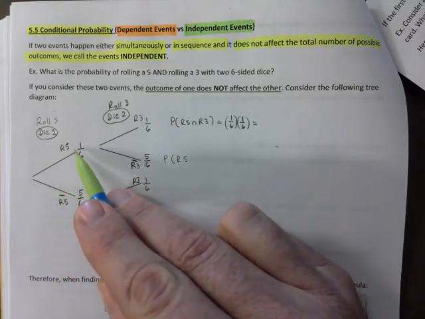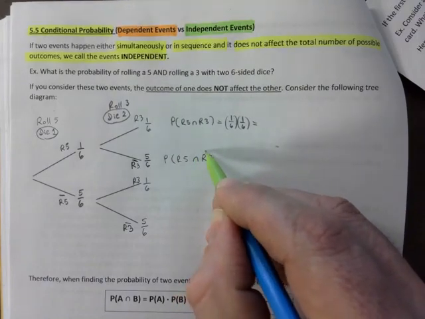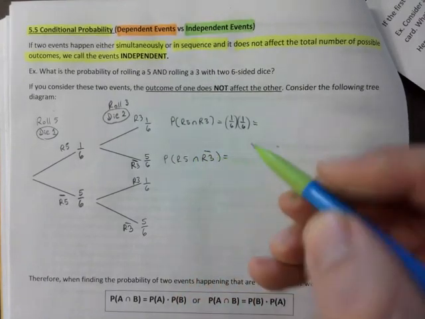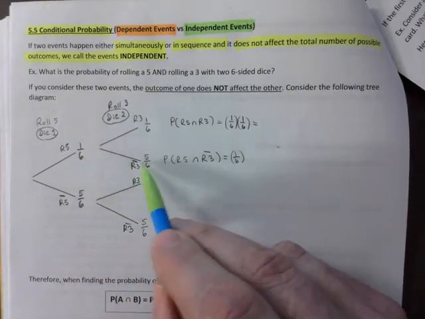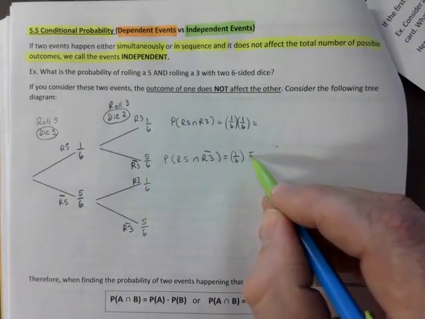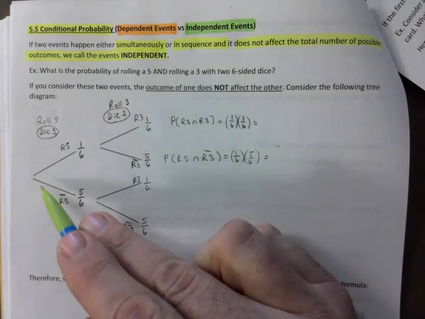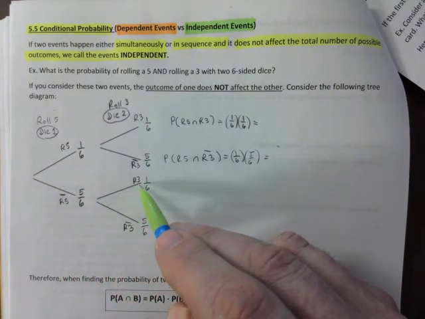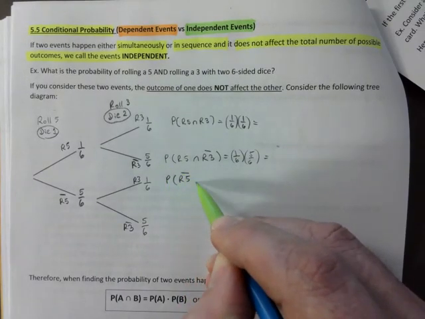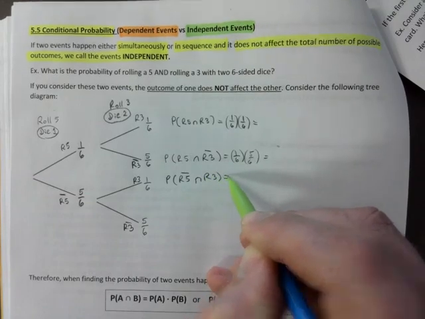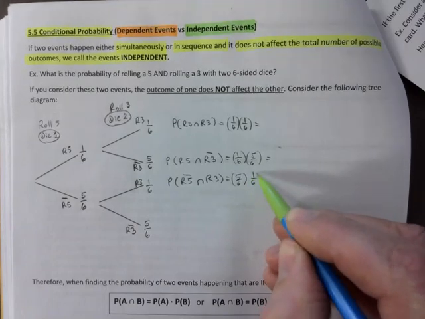So I'm going down this branch and then down here, and not rolling a 3. That would be what? 1/6, right? Times 5 over 6. Then the other option is not rolling a 5, but rolling a 3. That's 5 over 6 times 1 over 6.